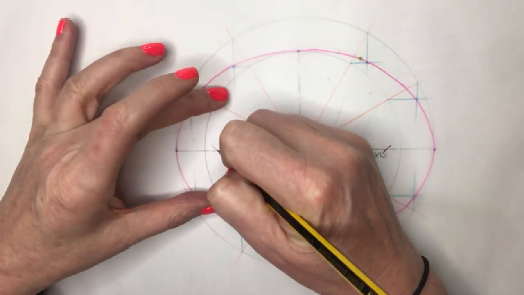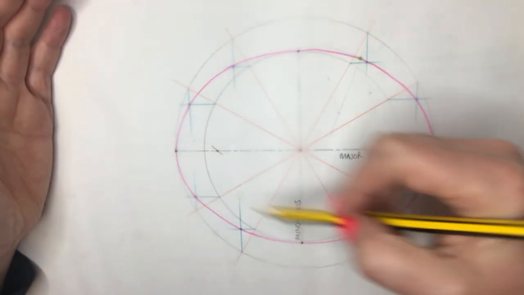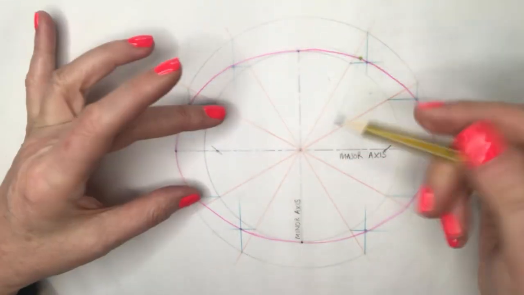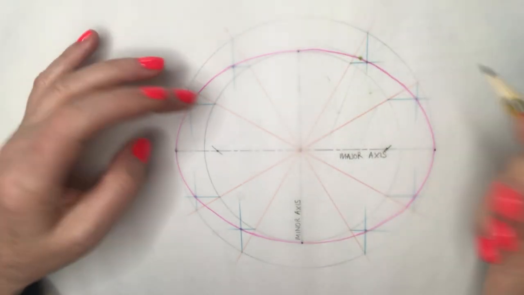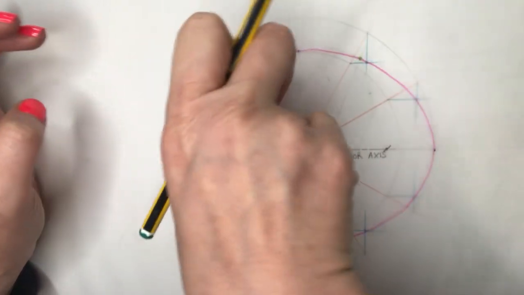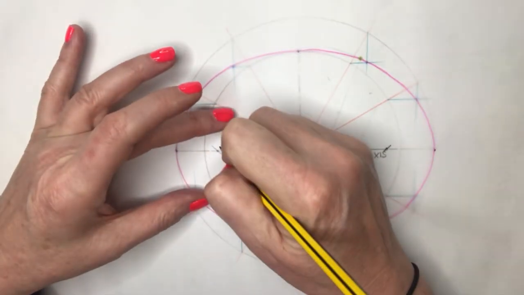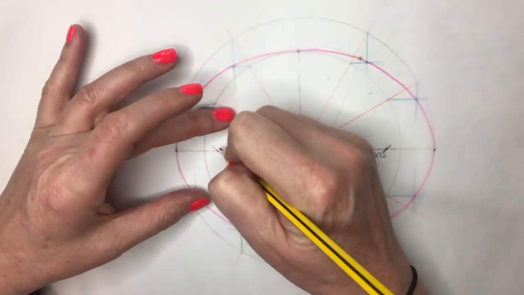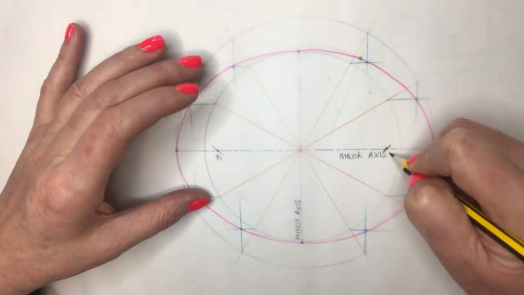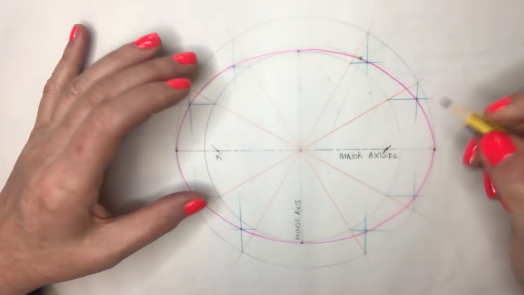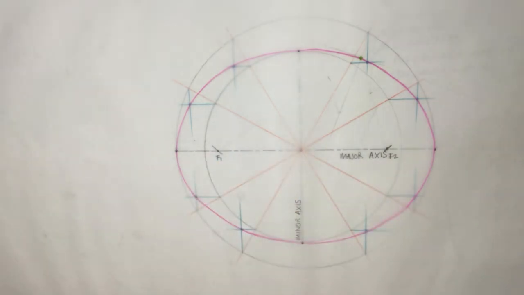Now, depending on, like I said before, the size of the minor and major axes, these focal points will be in slightly different places, but you always use the same method. So half the major axis. I'm going to call that F1, and I'm going to call that F2. Okay, so I have my two focal points.